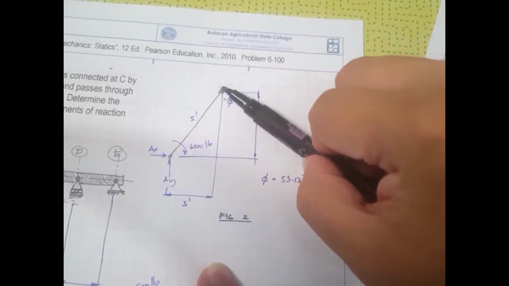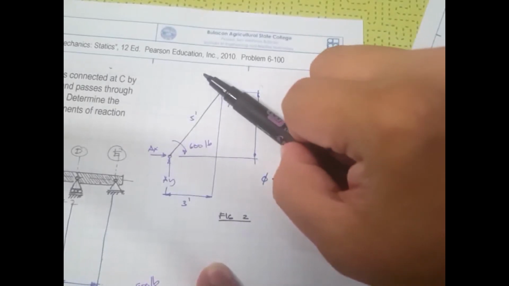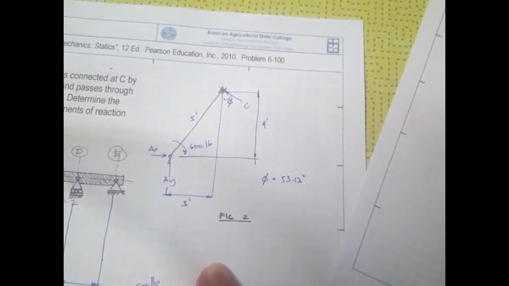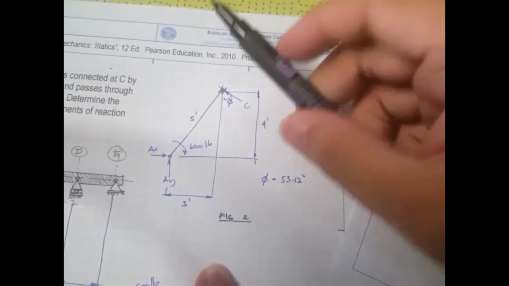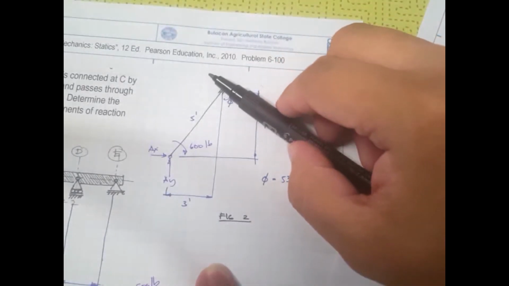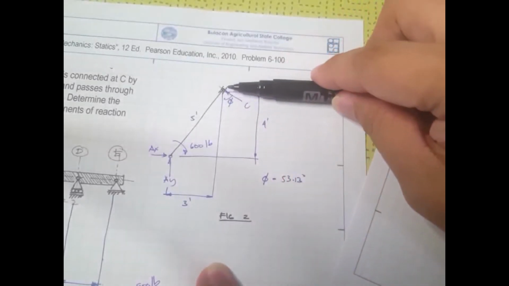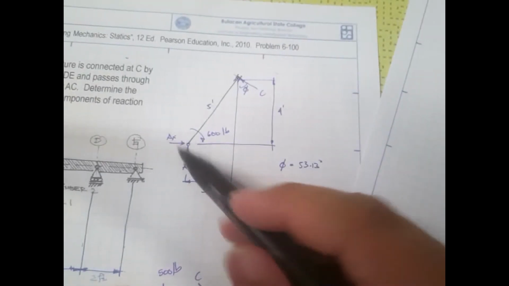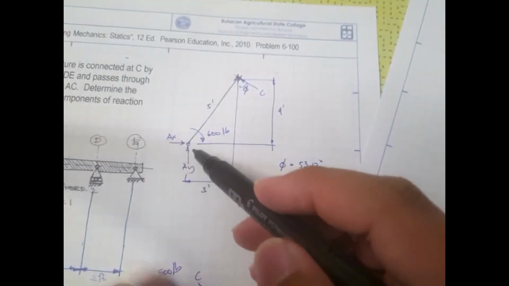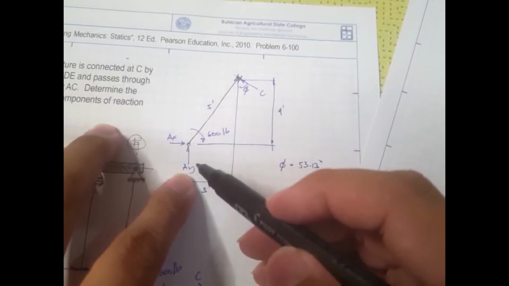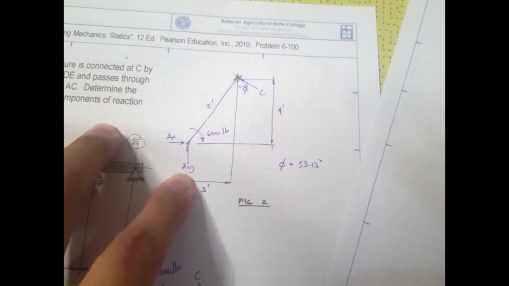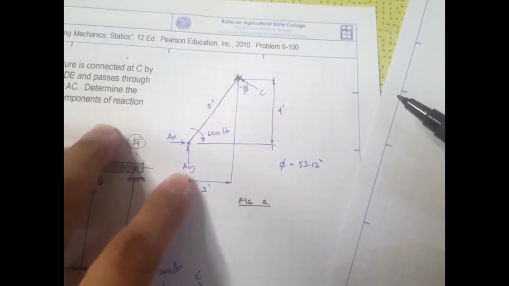So it is represented only by this single force, but of course we all know that any force that is not purely along X and Y can also be translated in terms of X and Y. And the same is also true for the support reactions. Even though this is AX and AY, we can represent that in terms of a resultant force.